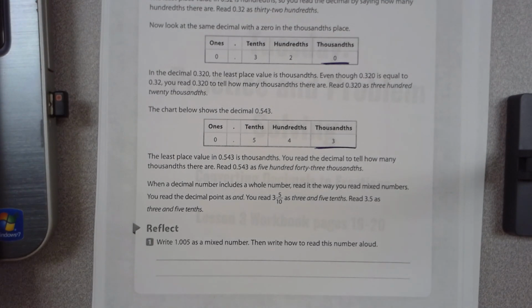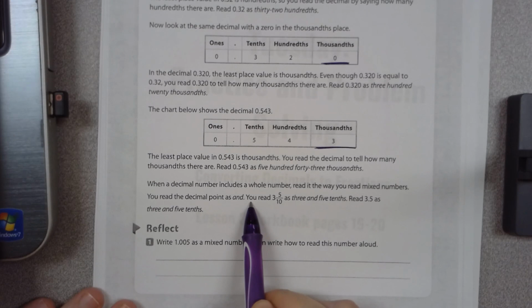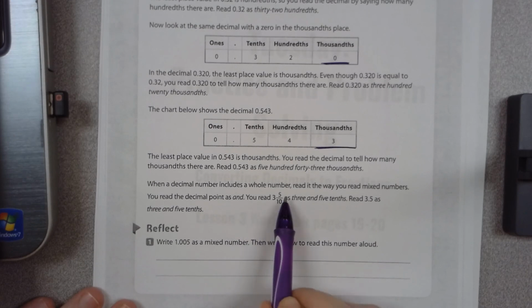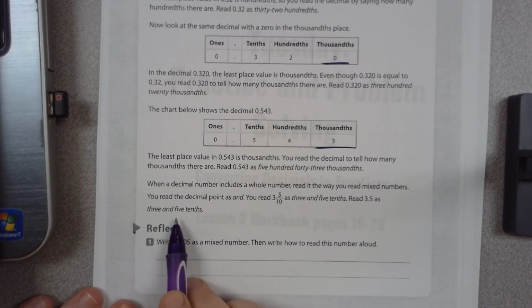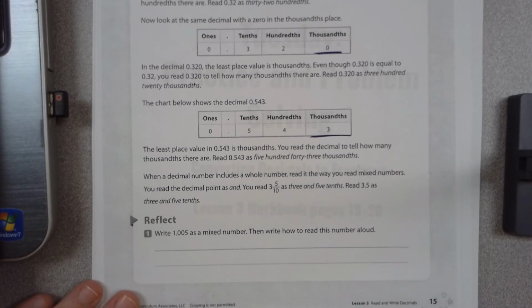When a decimal number includes a whole number, like it's a mixed number, you do it just like a mixed number. So you read 3 and 5 over 10 as 3 and 5 tenths. That's just how you read it. It's the same thing.